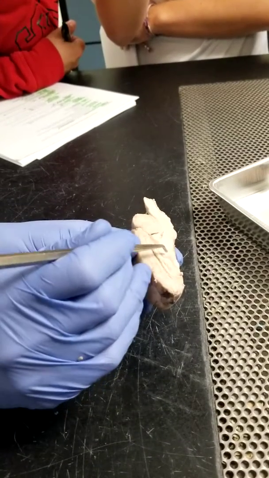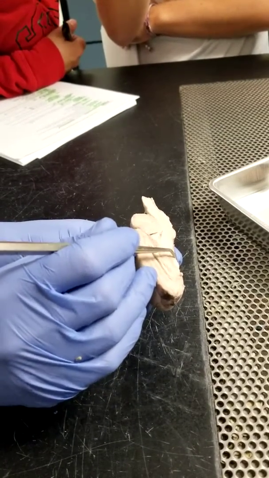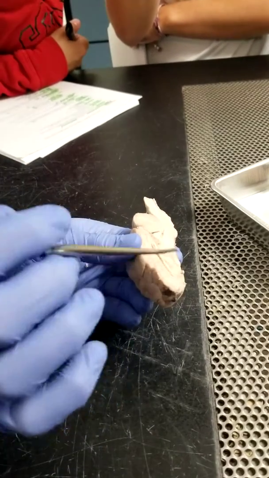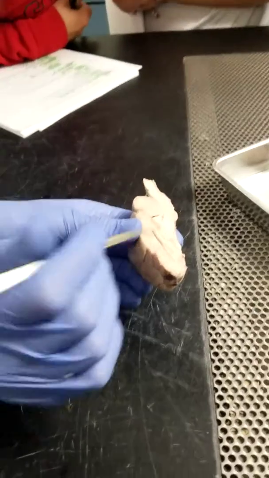thalamus. If that's the thalamus, what would this be here? Just inferior to the thalamus. Hypothalamus.